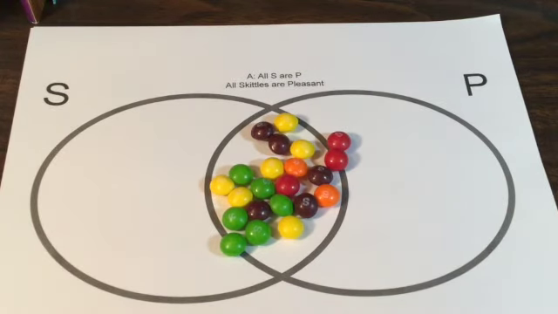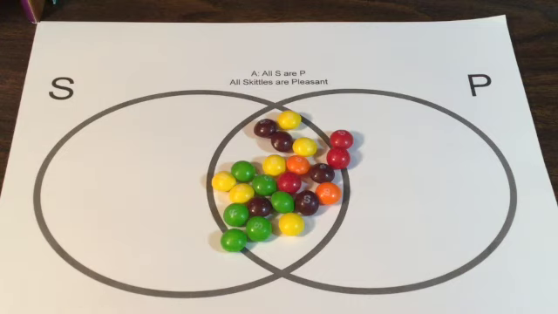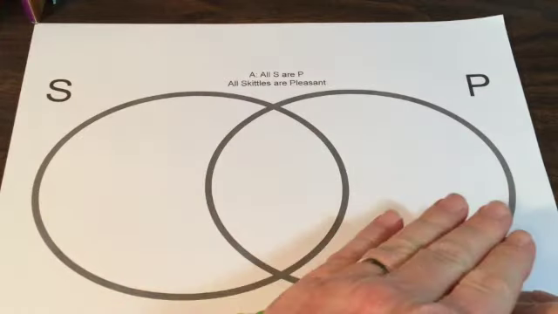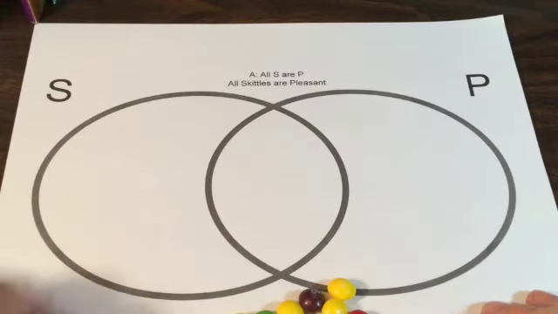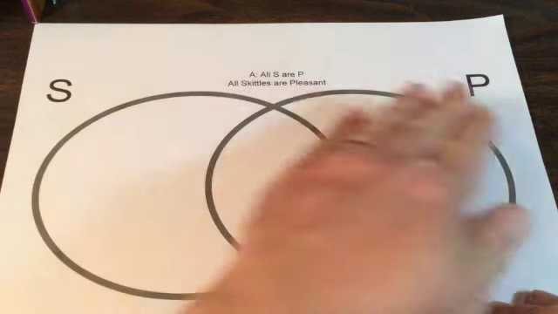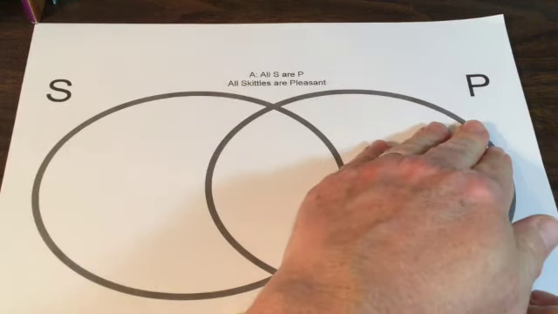Okay, so the categorical statements, and there are 4 of them, and they're given alphabetical letters, so A, E, I, and O. And each follows this pattern. All S's are P, no S's are P, some S's are P, and some S's are not P. And so let's just sort of remember now, we're going to discuss this in terms of categories. So I'm going to use the categories of S is Skittles and P is pleasant. Okay?